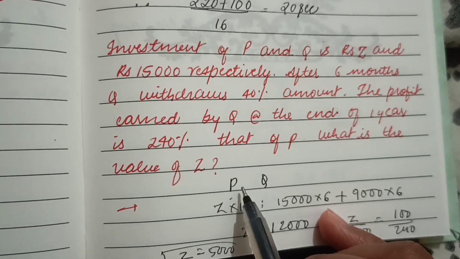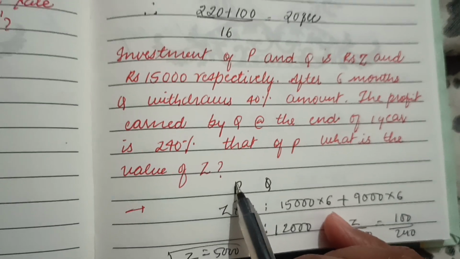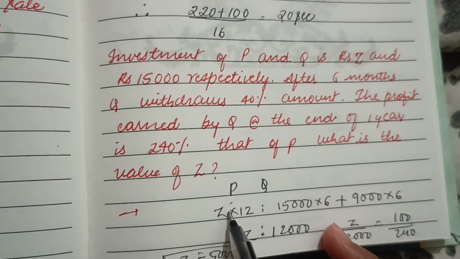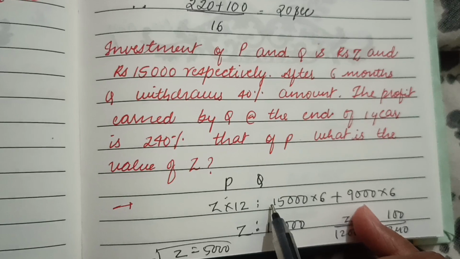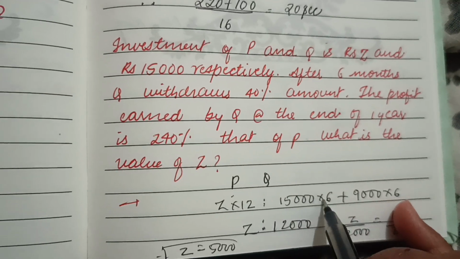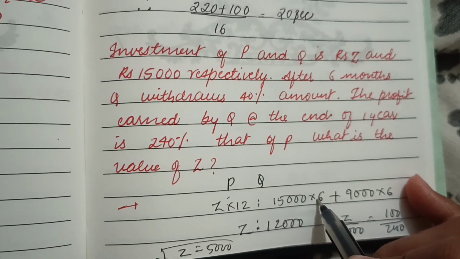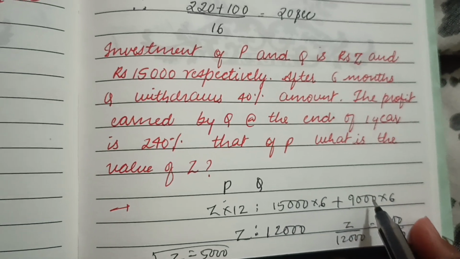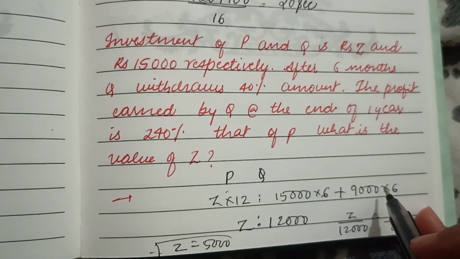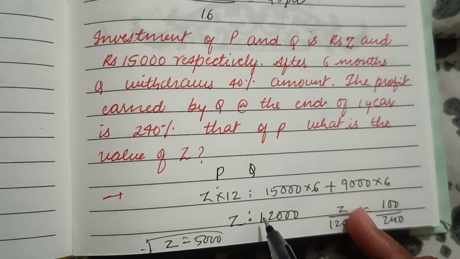P invests Z rupees for 12 months, and Q invests 15,000 for 6 months. Later Q withdraws 40 percent, which means he will be left with 9,000, and it will be invested for 6 more months.